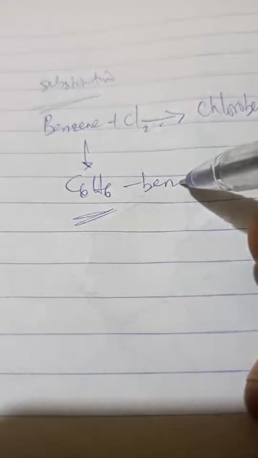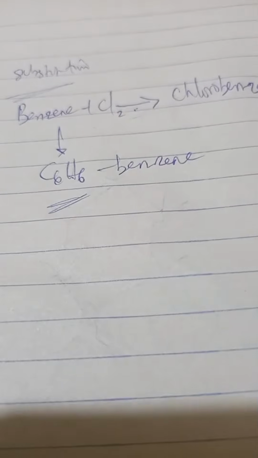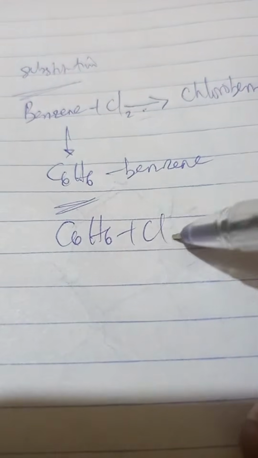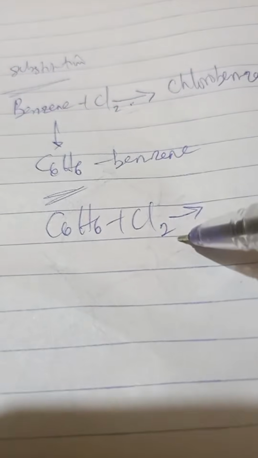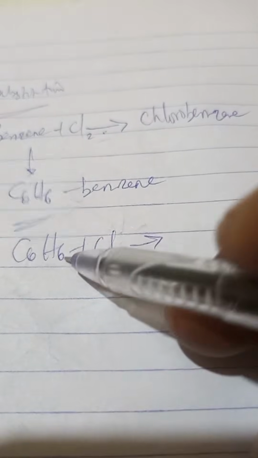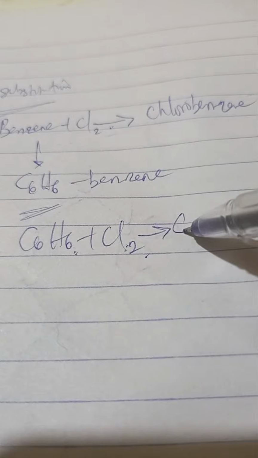Do you understand? Chlorobenzene. So let's look at the reaction here. The formula of benzene can be written as C6H6. Don't forget, benzene is C6H6, the molecular formula. So I'm doing C6H6 plus chlorine. Chlorine is Cl2. So one of these chlorines will replace, will kick off one hydrogen from here. So it's going to be C6H5.